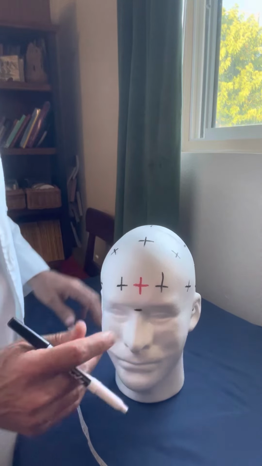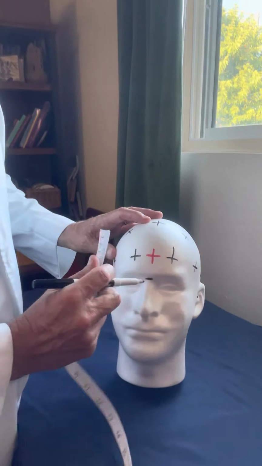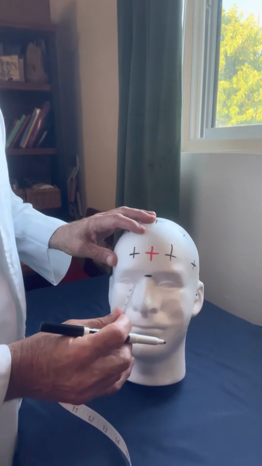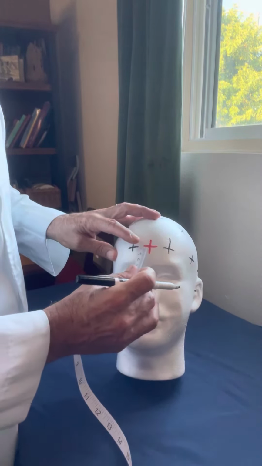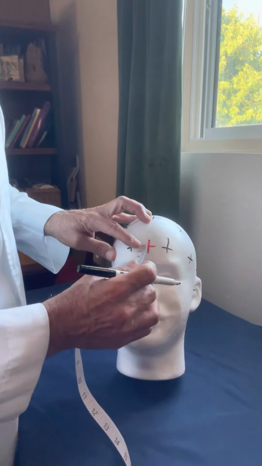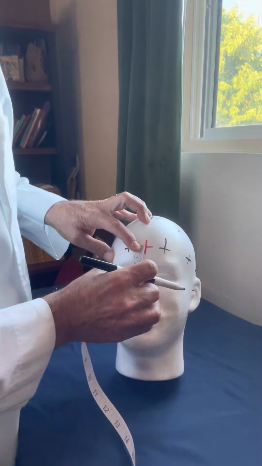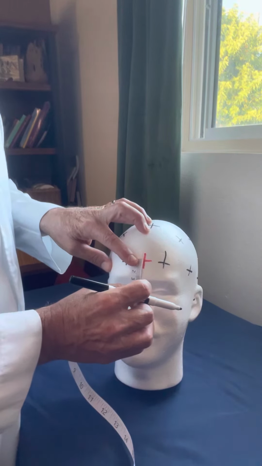If the distance is 35, the distance from the nasion to FPZ should be 3.5 centimeters. If I measure that, it's exactly 3.5 centimeters.